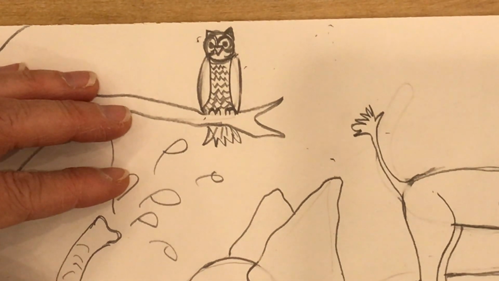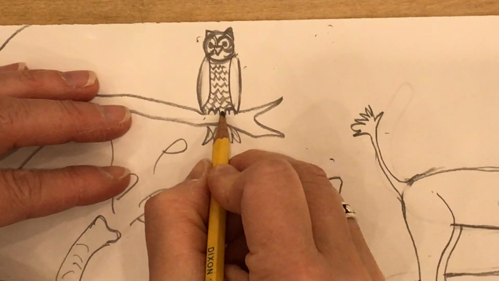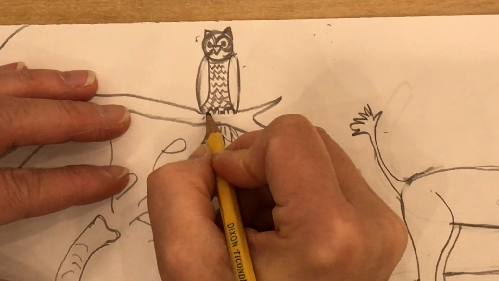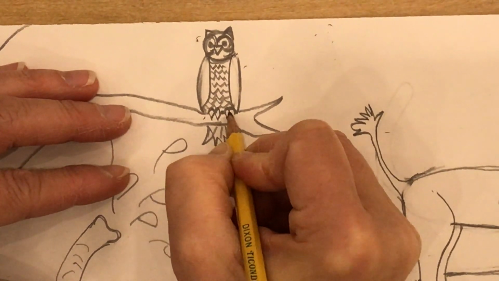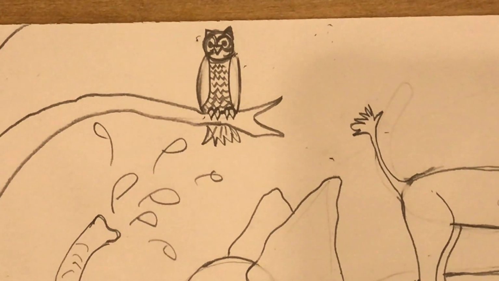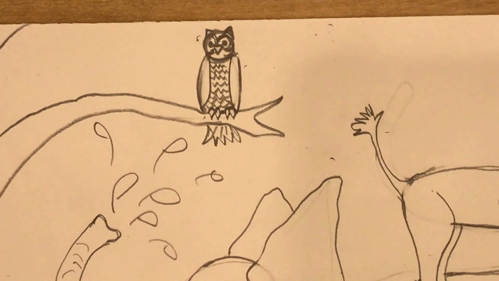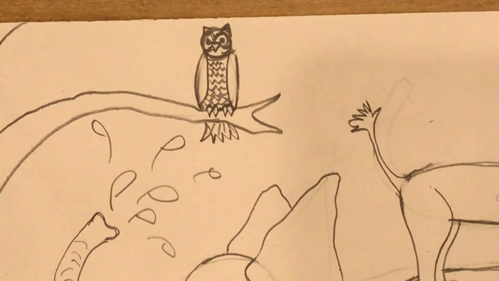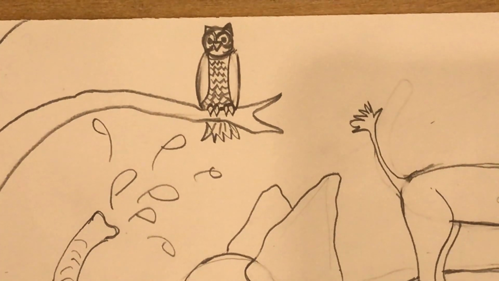I'm going to put a line here because that's my branch inside. And then I'm going to put V's. So do you see the claws, how he's kind of grabbing onto the branch? This looks really cool.